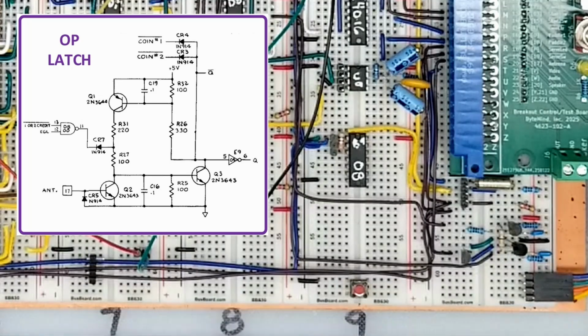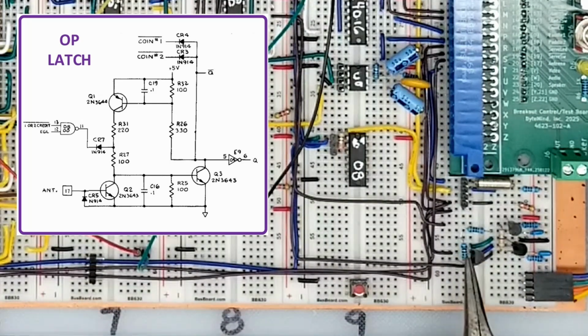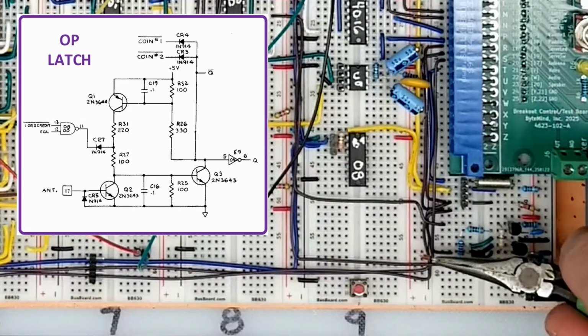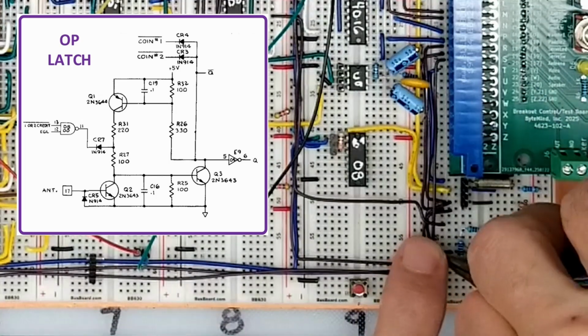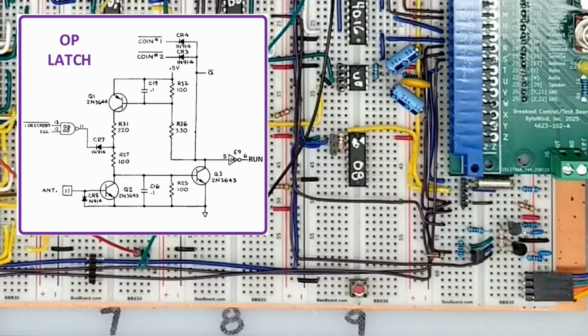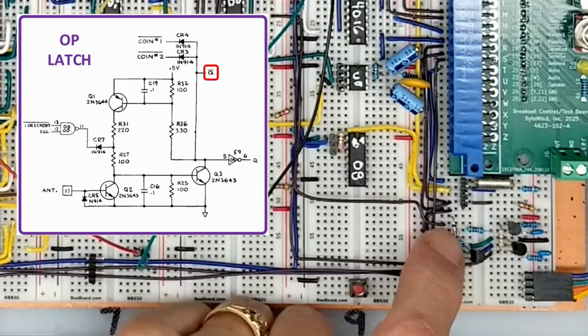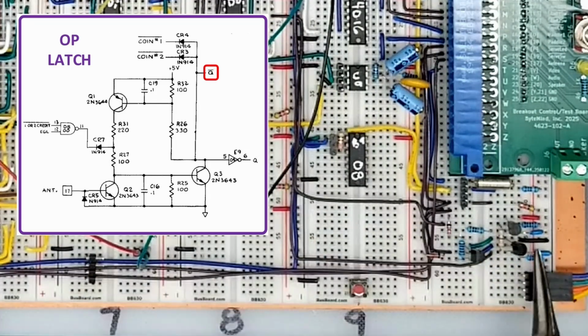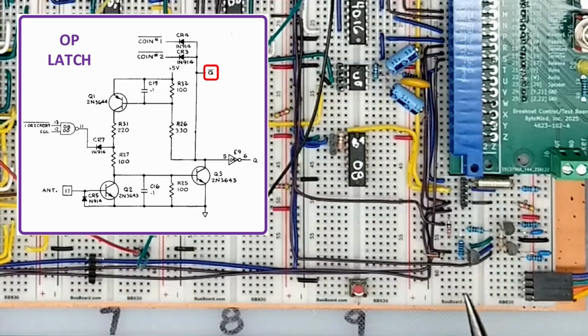Not sure why Q, I think it's simply named after the Q and inverted Q outputs of a standard latch, and it just stayed named that way. To me, a better name would be perhaps Run. Let us know if you have a good name for this. Inverted Q is not used anywhere else, and we can at least think of these 2 points as set and clear.